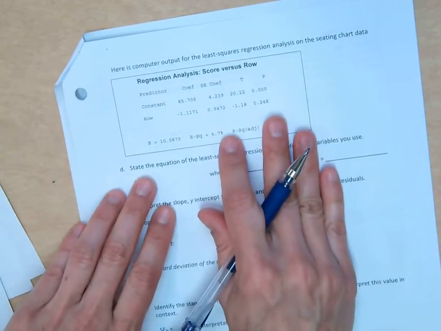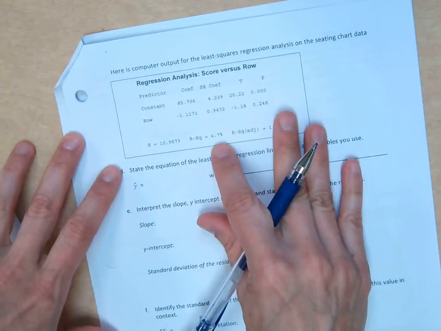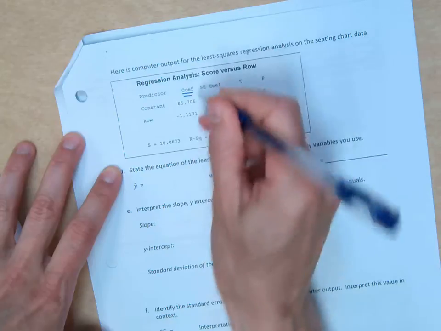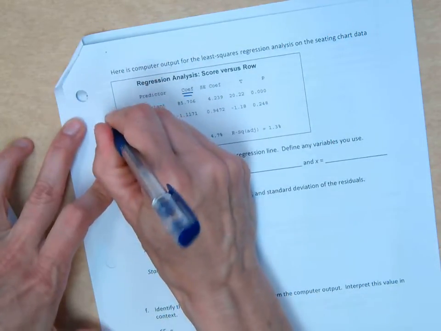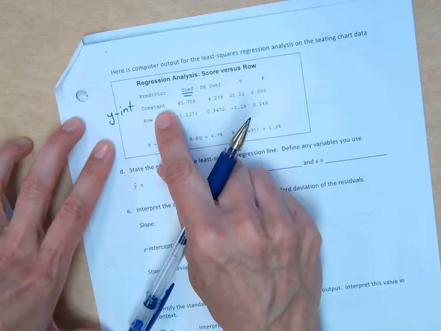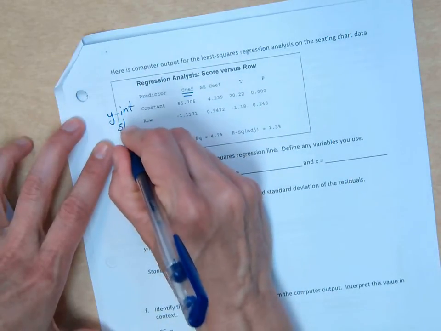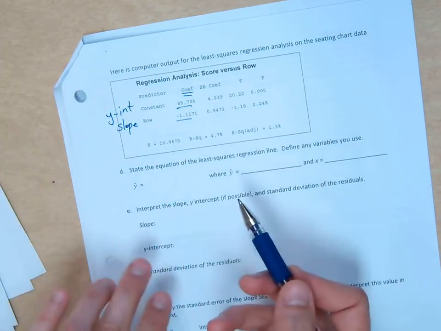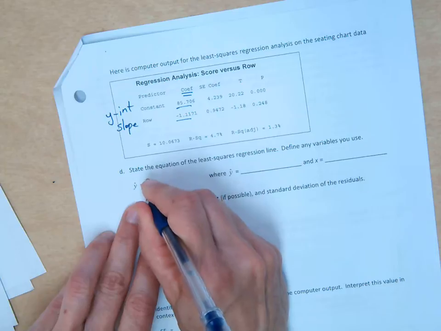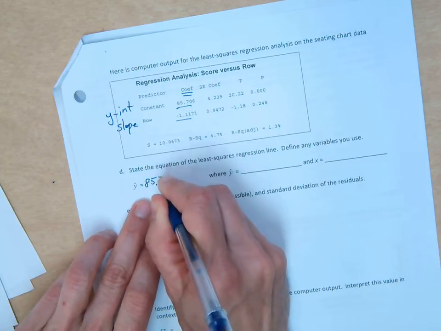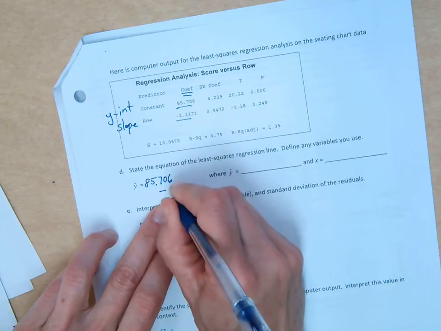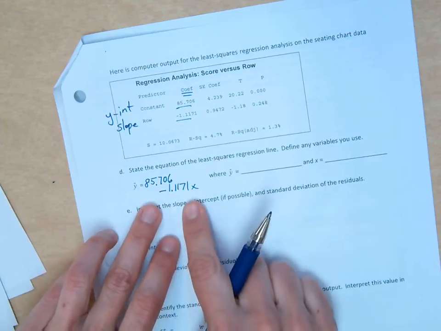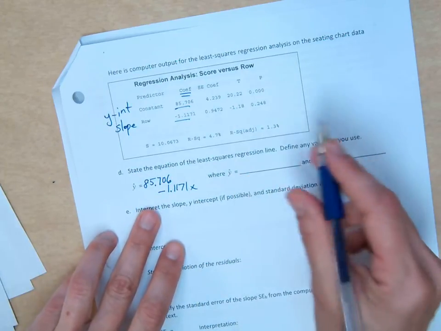So when you're looking at this, you want to just pick out the things that are important. When you see the word constant, look on the column for coefficient. Wherever you see the word constant, that's going to be your y-intercept in your equation, and the other is going to be your slope. So these two values tell you the equation of the regression line. So y hat is 85.706 minus the slope 1.1171x. That's the equation. So you tell me, what does y hat stand for?